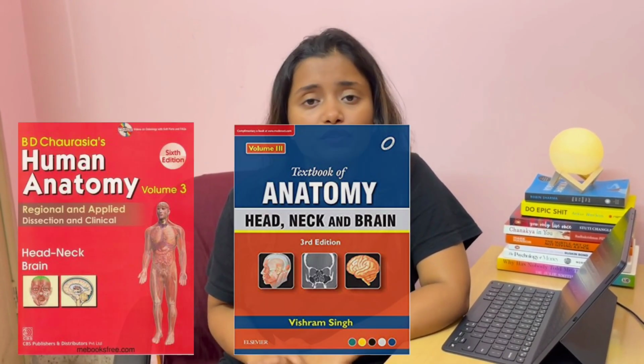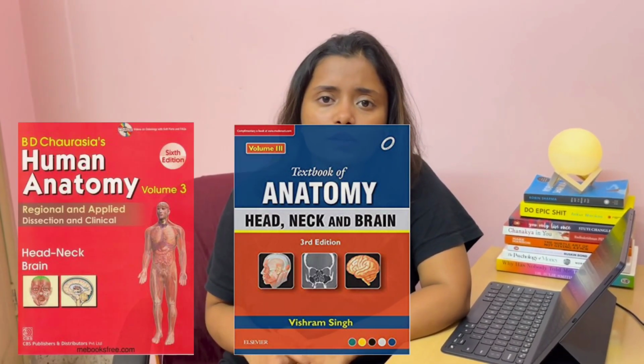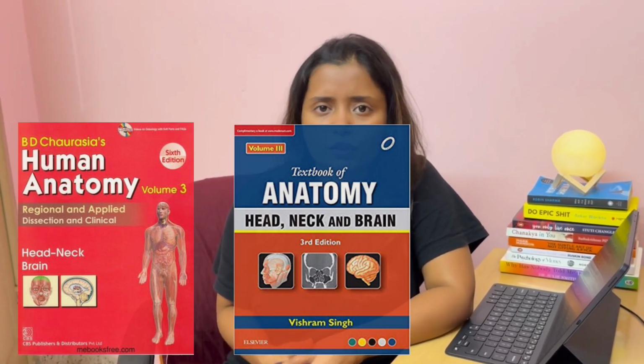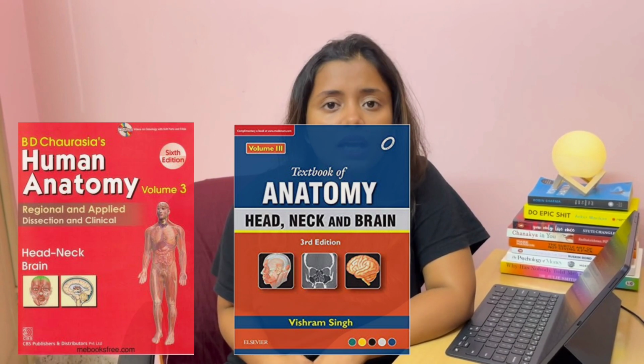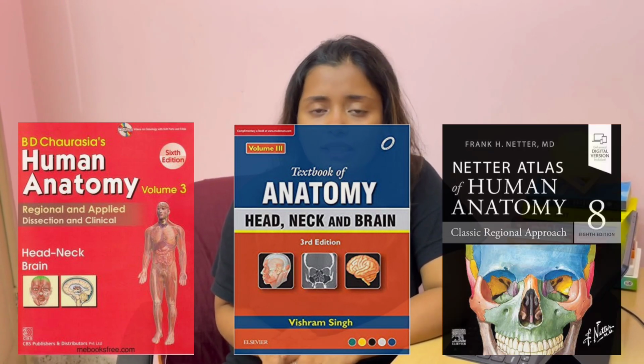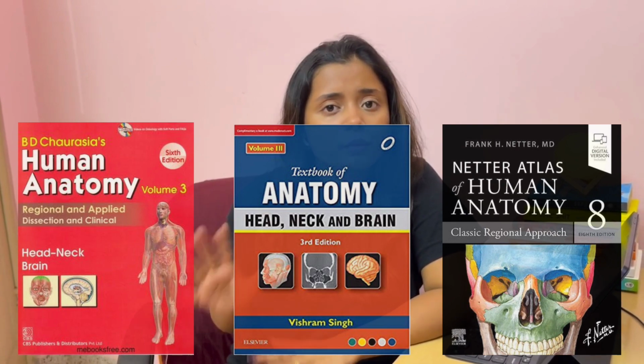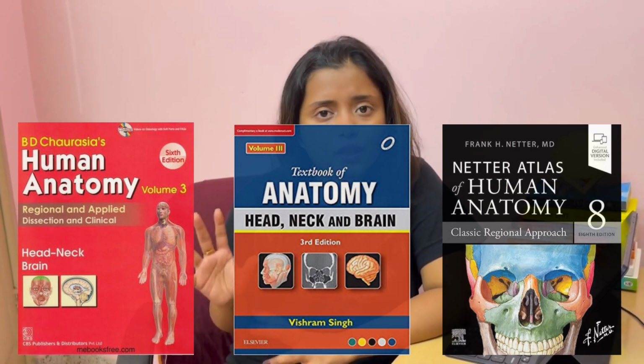The second option is VISHRAM SINGH. Now VISHRAM SINGH also comes in the same volumes. It depends upon you which book you would like to purchase. Both are equally good. The third option that you have is NETTER'S Atlas of Human Anatomy. Now this book is not mandatory to purchase, you can download the PDF, as there is nothing written in this book, it is more of diagrams. The diagrams are really good and you should have this downloaded as a PDF, or if you want to buy it, you can definitely buy the book.